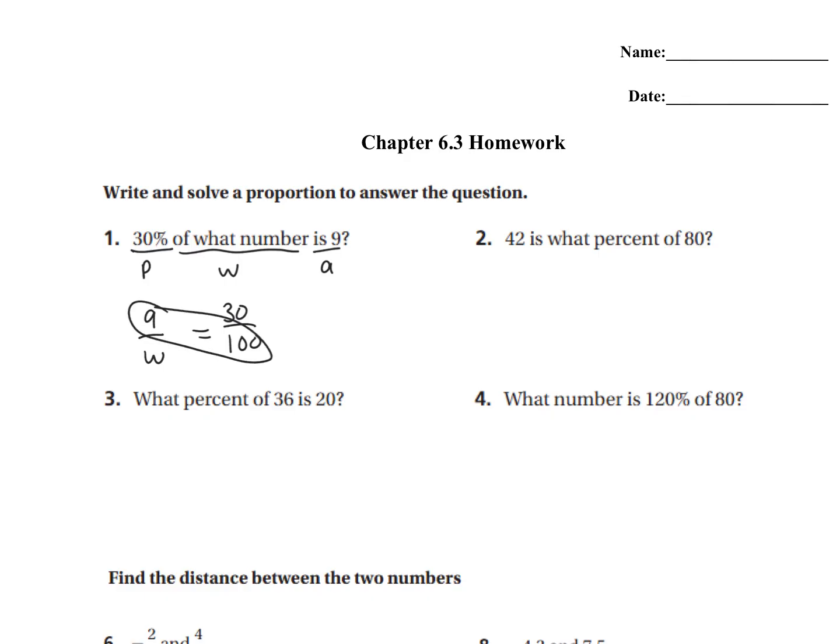We're going to cross multiply this out. I get 900 is equal to 30W. And then to get W by itself, we divide by 30. And we get W equaling 30.